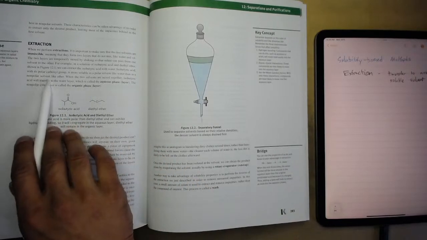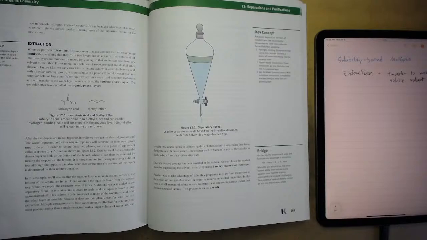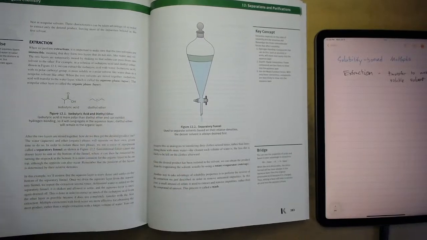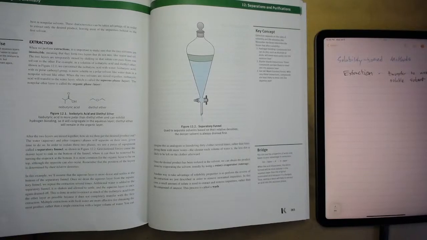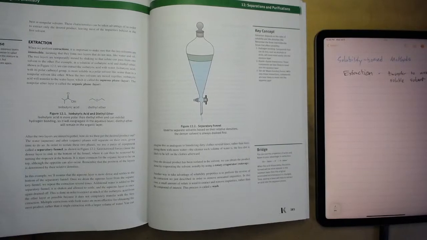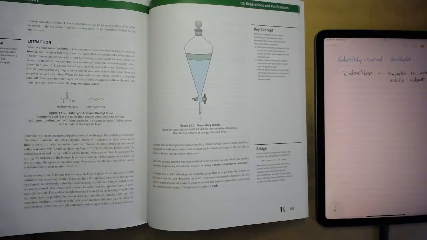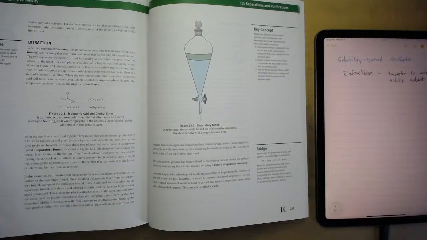Isobutyric acid with its polar carboxyl group is more soluble in a polar solvent like water than in a nonpolar solvent like ether. When the two solvents are mixed together, isobutyric acid will transfer to the water layer, which is called the aqueous layer. The nonpolar ether layer is called the organic phase or layer.